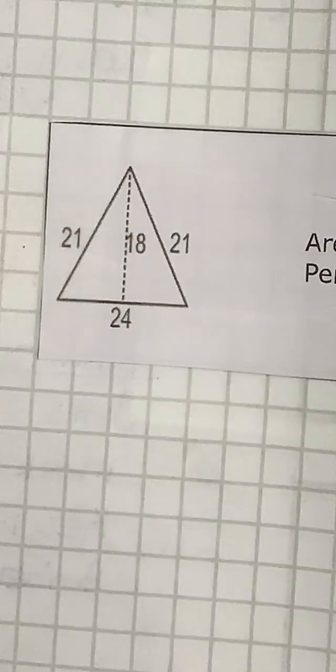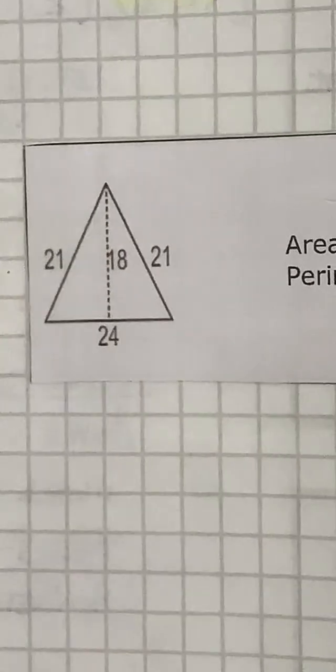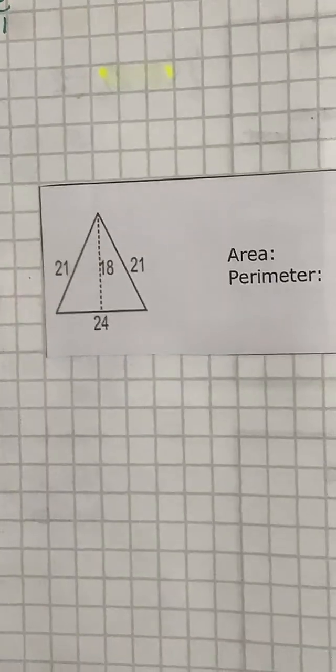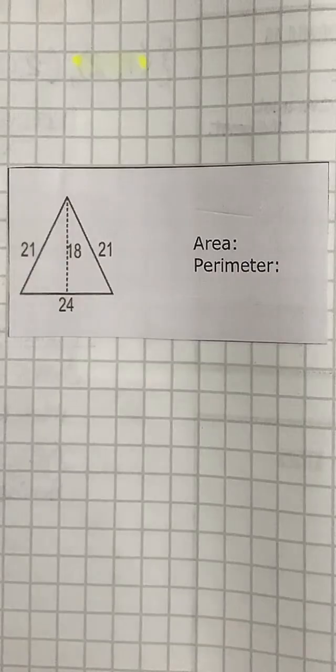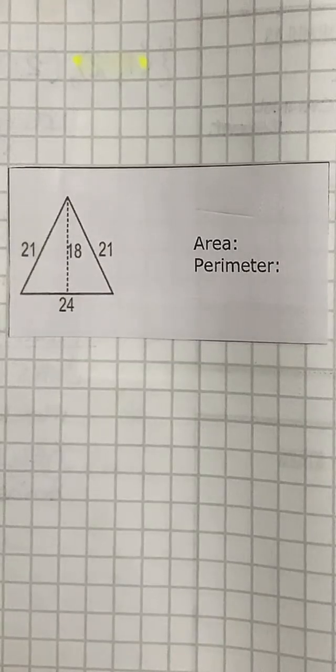Okay, the area is 216. David saying the area is 216. Reed, you're saying the area is 252. Brittany's saying it's 216. Gotcha. Okay, pull my lens back. Okay, so Jan's saying it's 216. Rico saying it's 216.